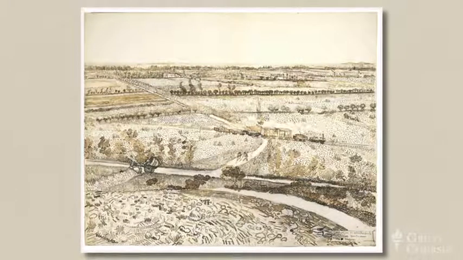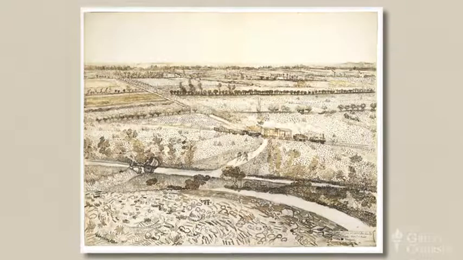In a letter to his brother Theo, he wrote, "The 2 views of La Croix are the best things I've done in pen and ink." And indeed, they're both beautiful drawings. The one we're looking at is in the British Museum's collection. The other's in Amsterdam's Van Gogh Museum.